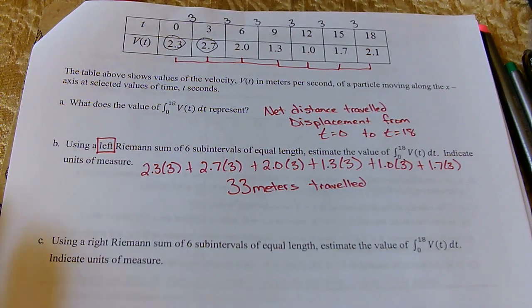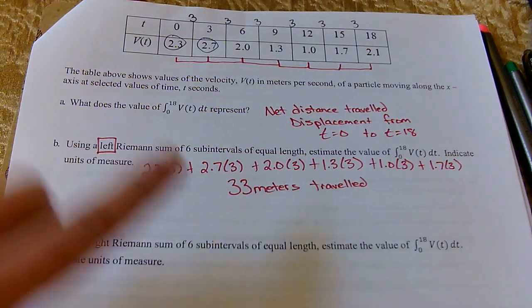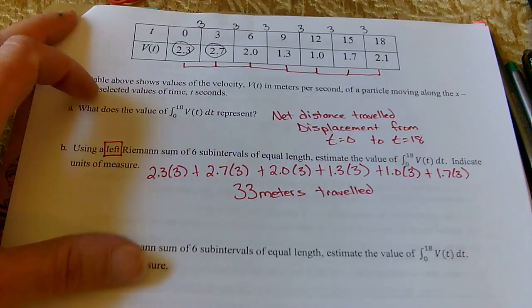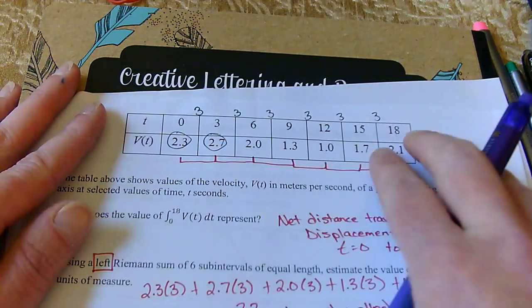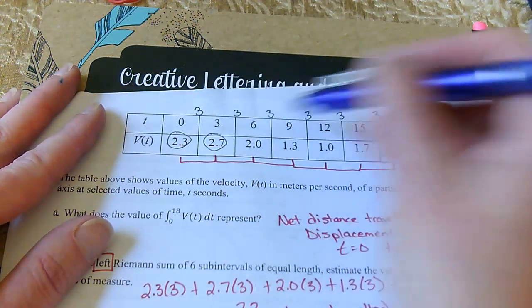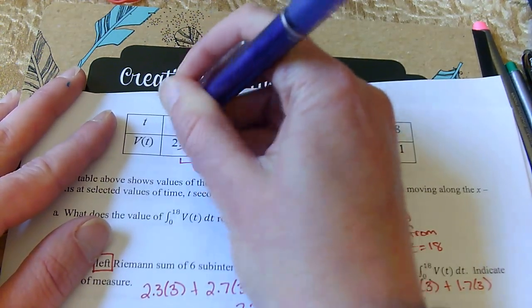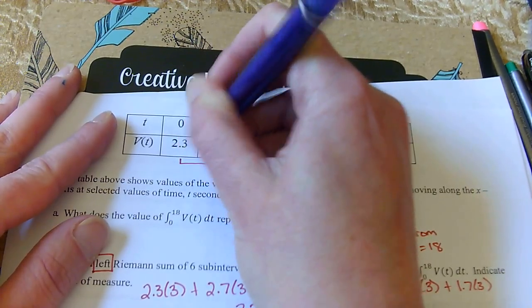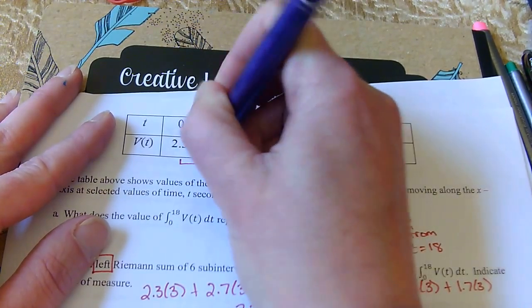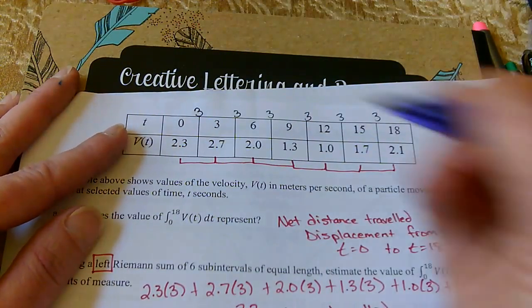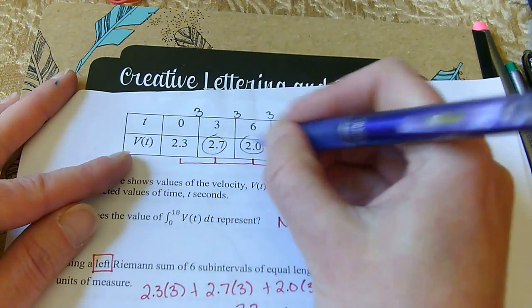Right Riemann sum. Okay, so it says to keep using 6 subintervals. So we're still going to have 6 rectangles, all with a width of 3. But instead of using the left number for our height, we're going to use the right number. So right side of each.